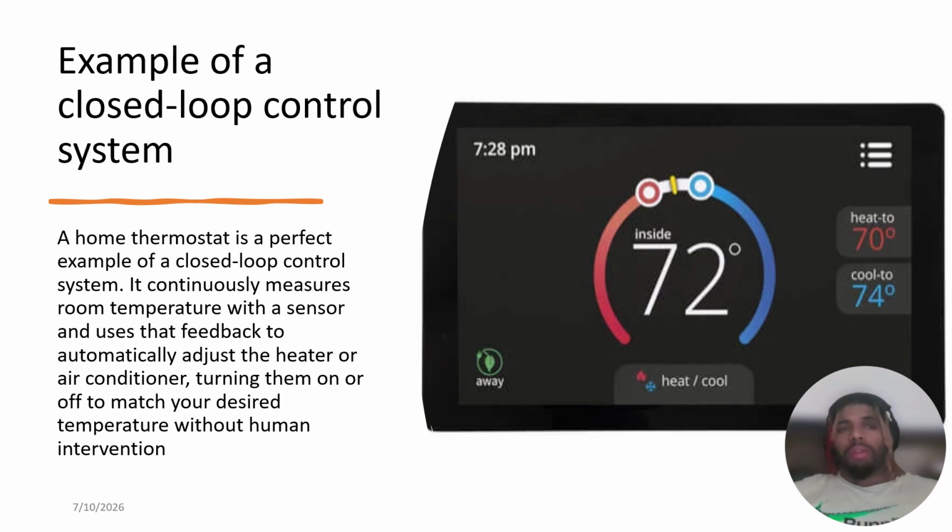Another good example of a closed loop control system would be a home thermostat. A home thermostat continuously measures room temperature with a sensor and uses that feedback to automatically adjust the heater or air conditioner. This turns them on or off to match your desired temperature.